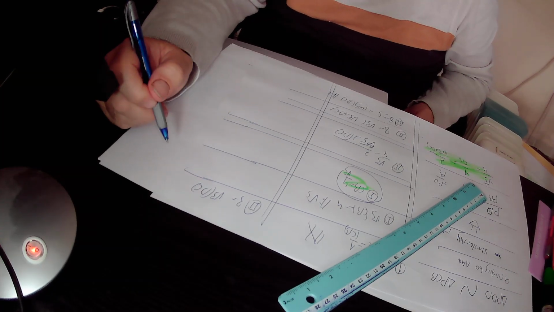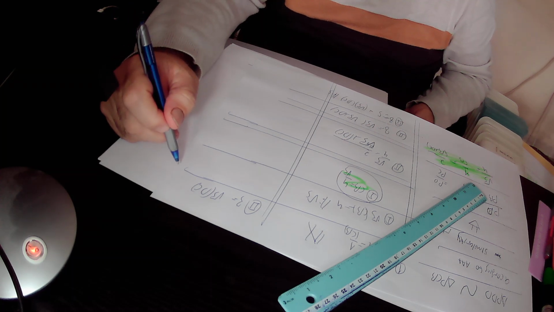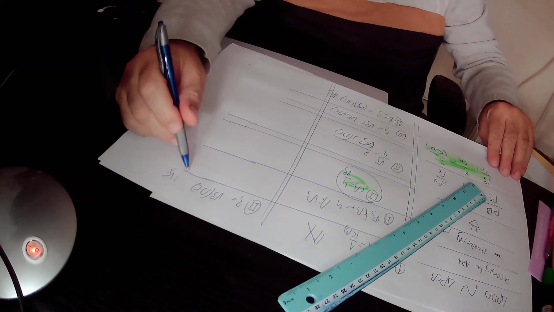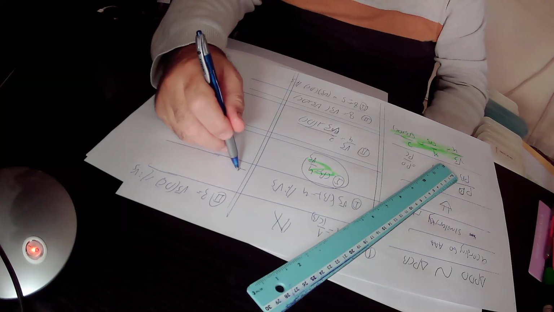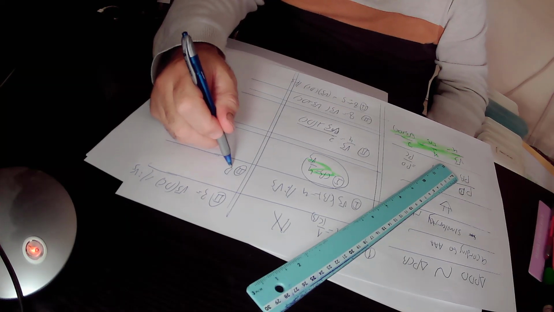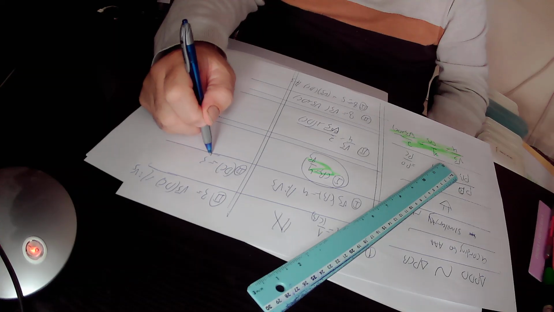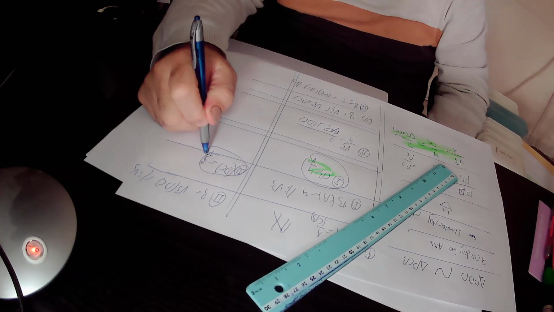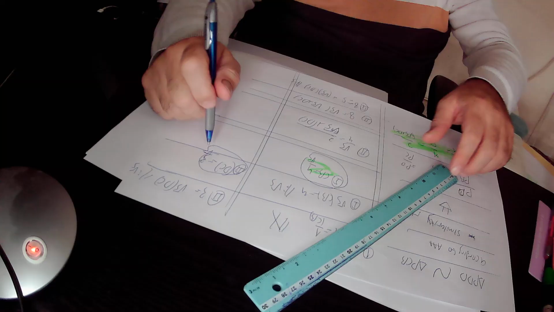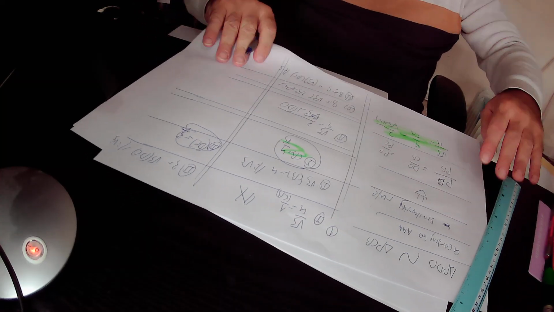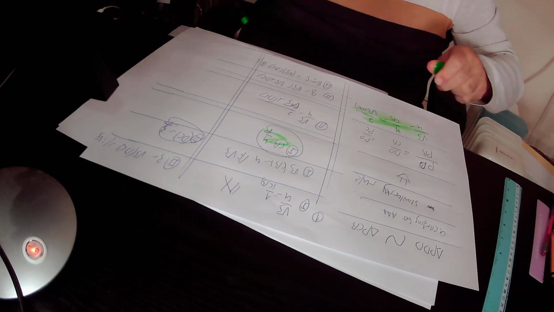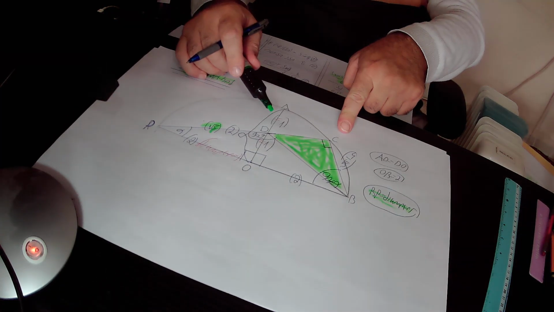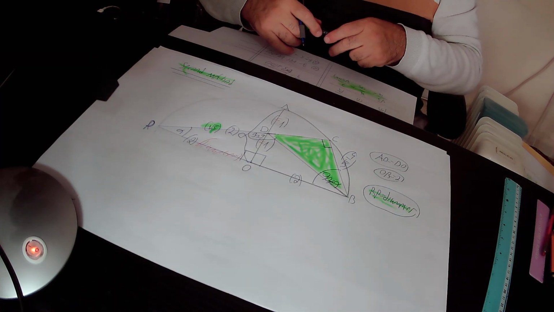Here we will divide equation 2 by square root of 5. And I get that according to equation 2, the missing side DC is equal to 3 over square root of 5 units in its length. This is the missing side DC, which equals 3 over square root of 5 units in its length.